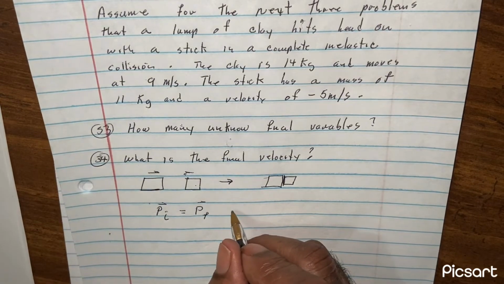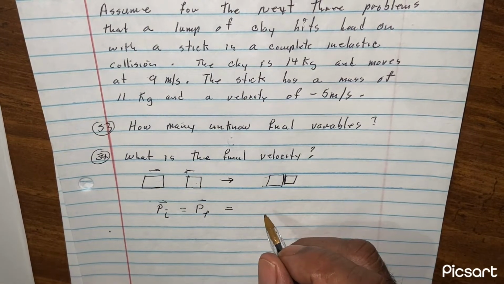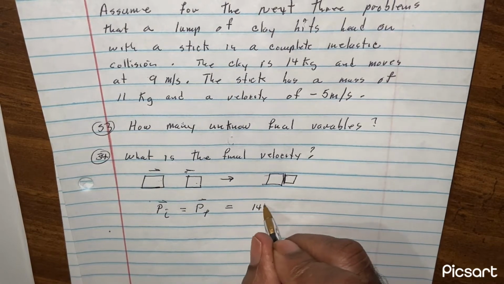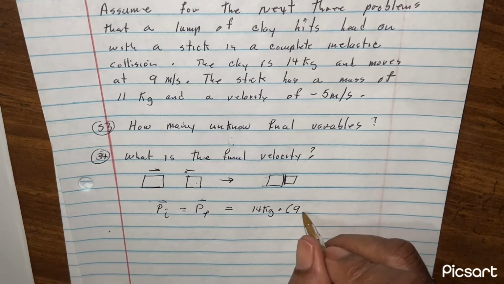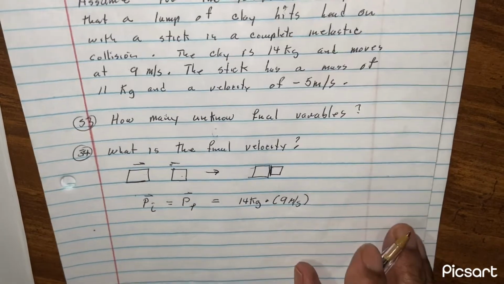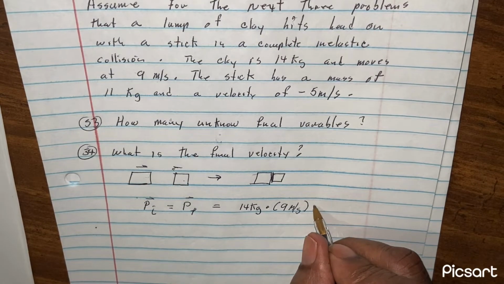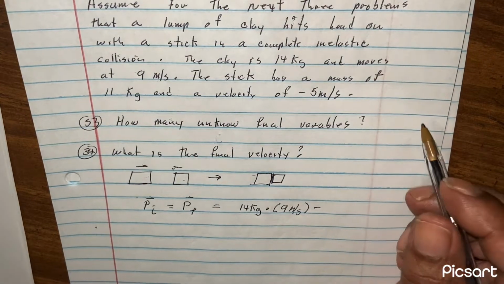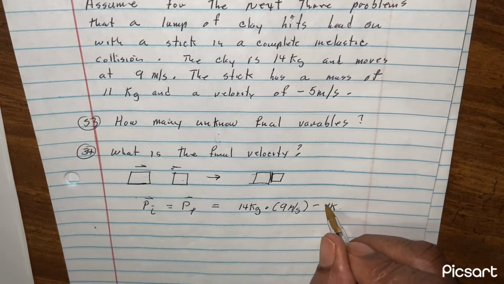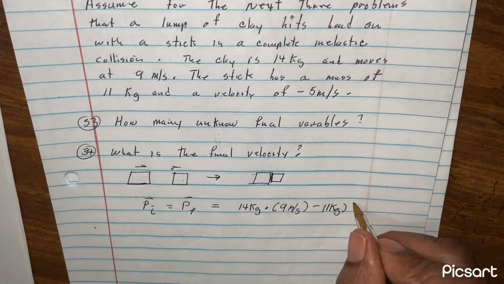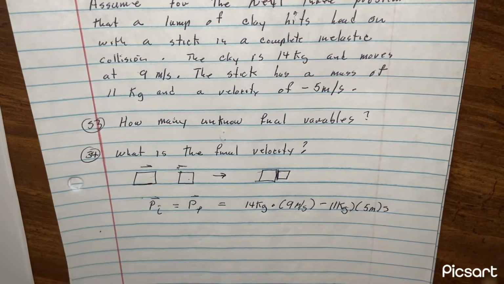And what we have here is the clay, which is 14 kilograms times 9 meters per second, and the stick, which is minus 11 kilograms, that we picked up from the velocity, times 5 meters per second.